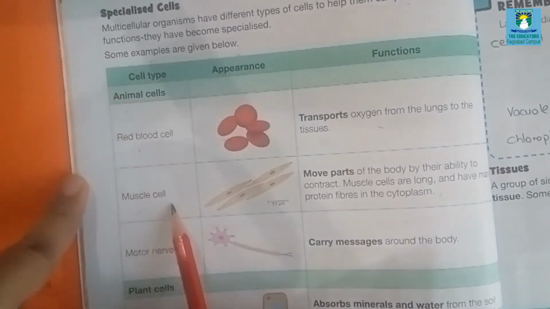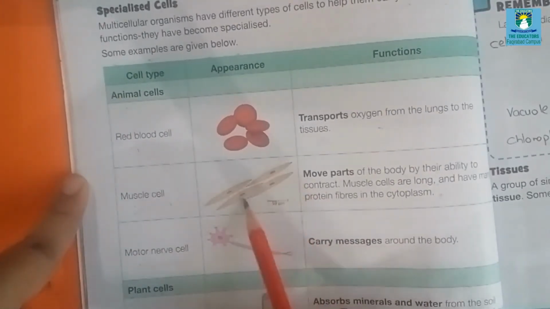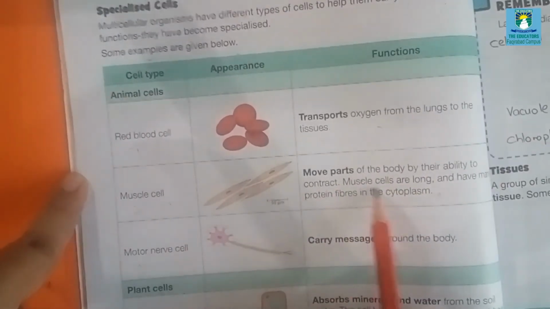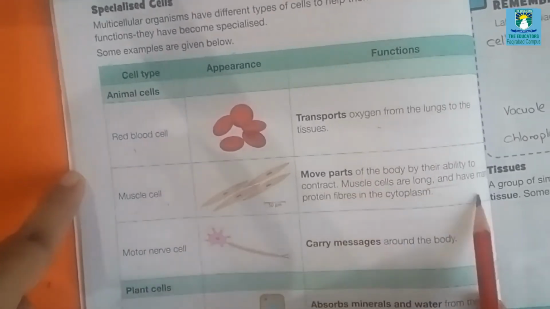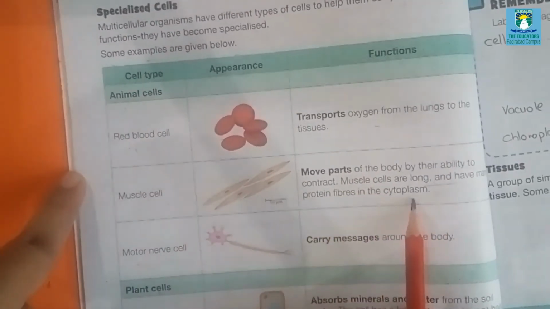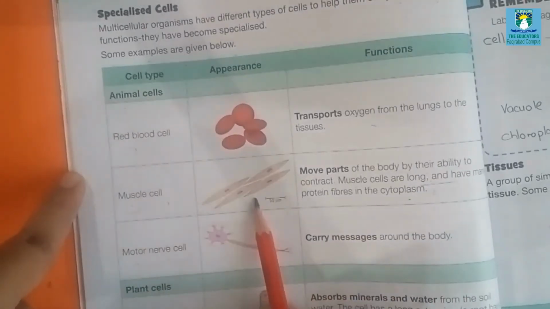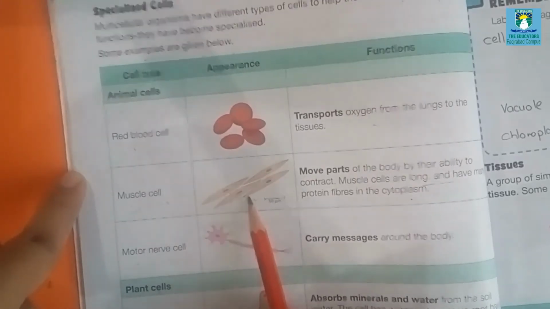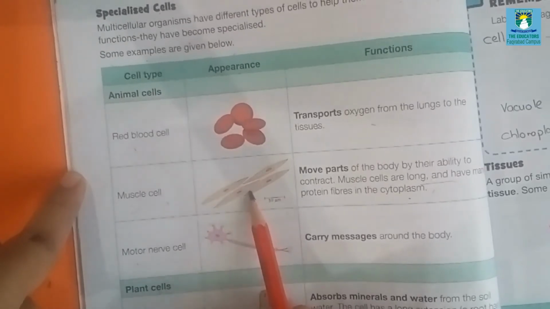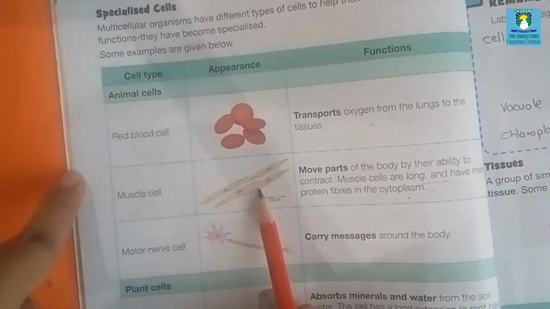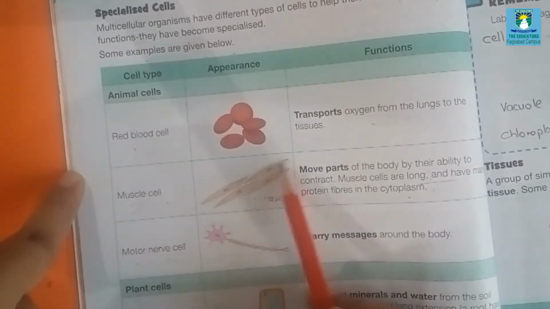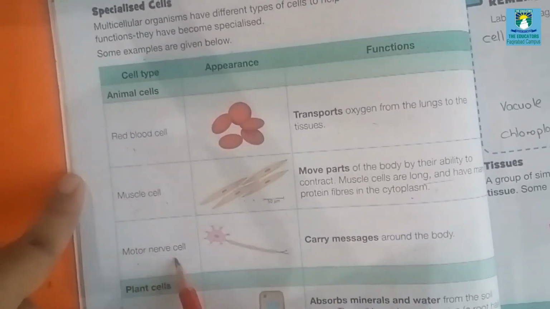Second is muscle cells. Muscle cells look like this. They move parts of the body by their ability to contract. Muscle cells are long and have many protein fibers in the cytoplasm. When they contract, they can move the body. Muscle cells are long. Look at the diagram, it's long. Their structures are long.